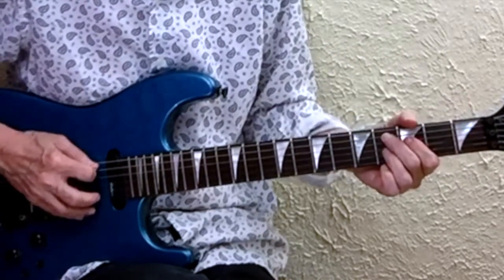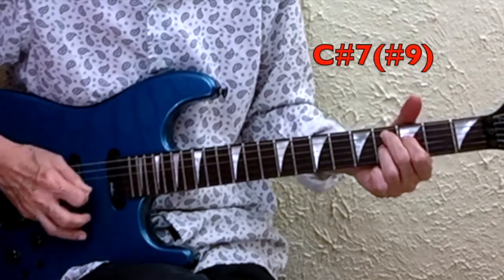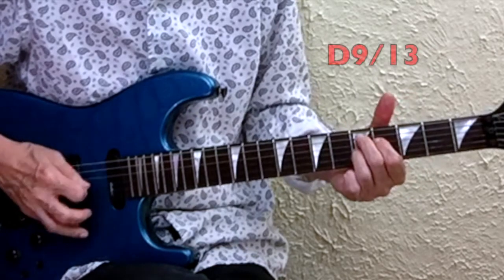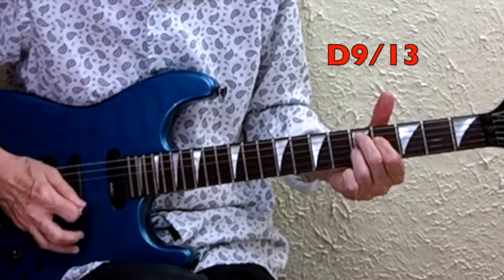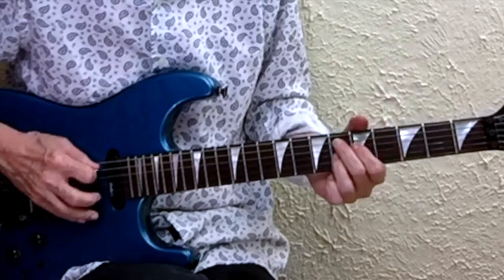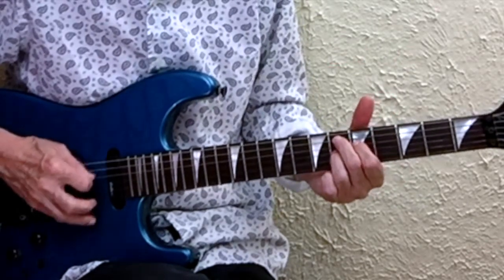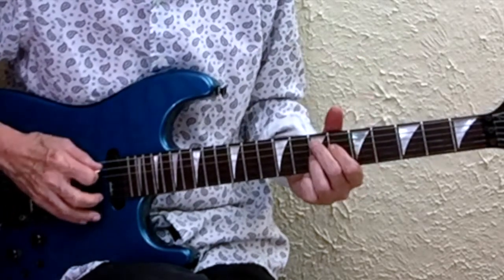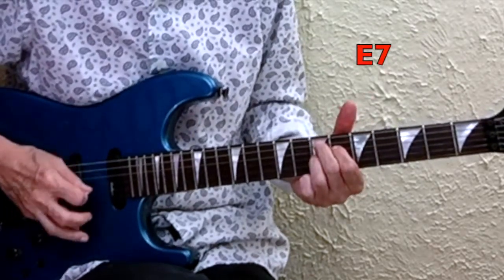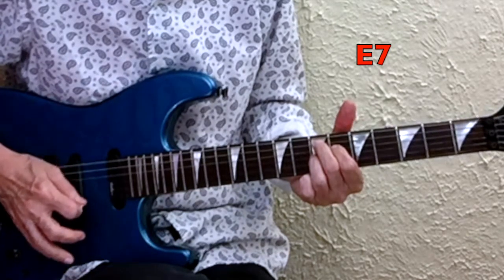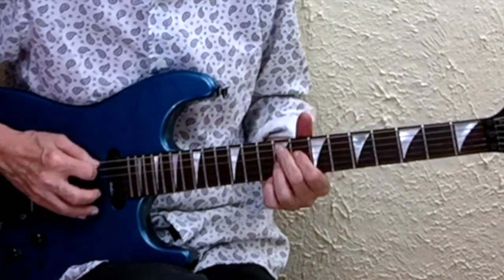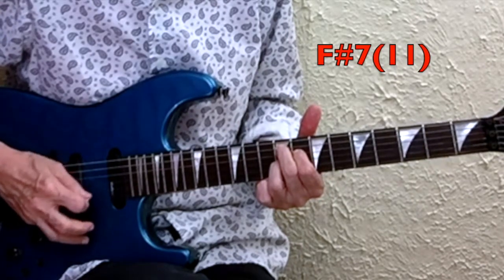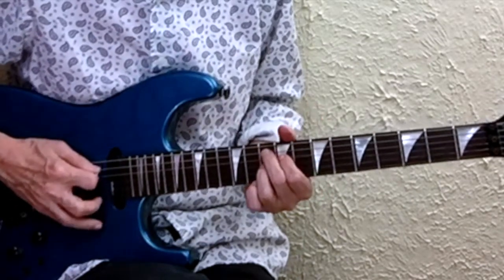At the 4th fret, C sharp 7, sharp 9. 5th fret, D9 13. 6th fret, E flat 7, augmented flat 9. 7th fret, E7. 9th fret, F sharp 7, 11. 10th fret, G13.